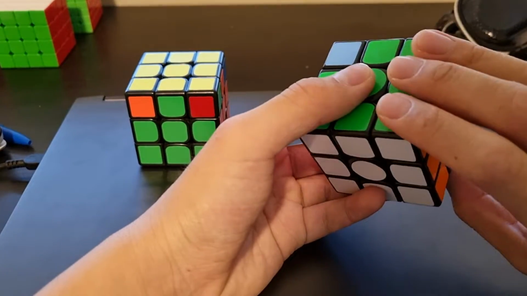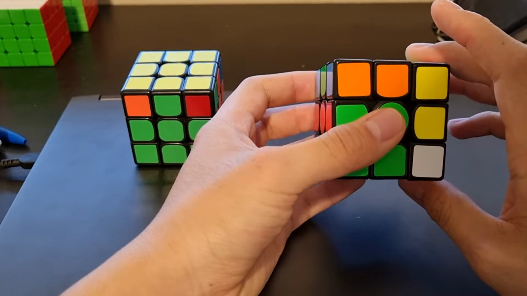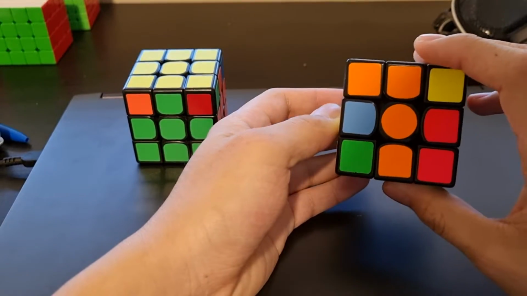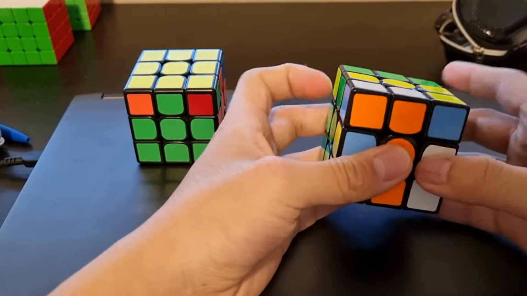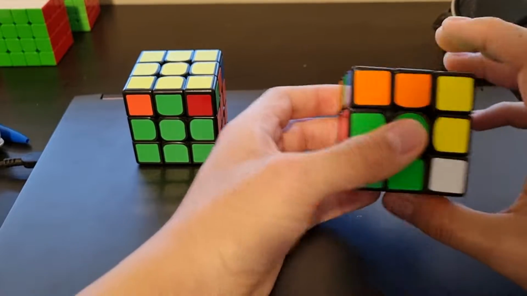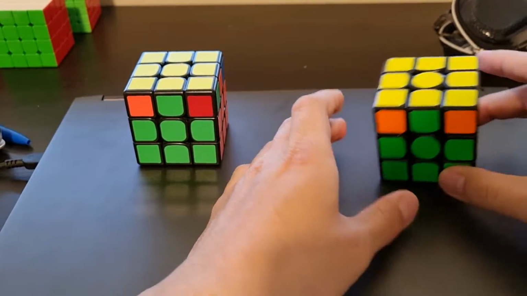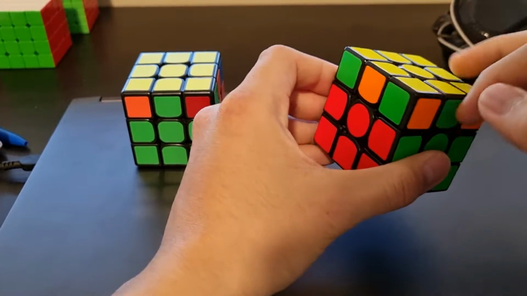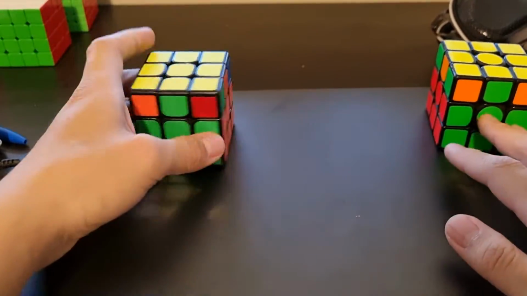So it goes R2, U, R prime, U prime, and then rotate to the right. R, U, R prime, U prime, R, U, R prime, U prime, R, U, R prime, rotate back, R, U, R2. And as you can see here, we've permuted our corners. Sorry, I keep saying it wrong.